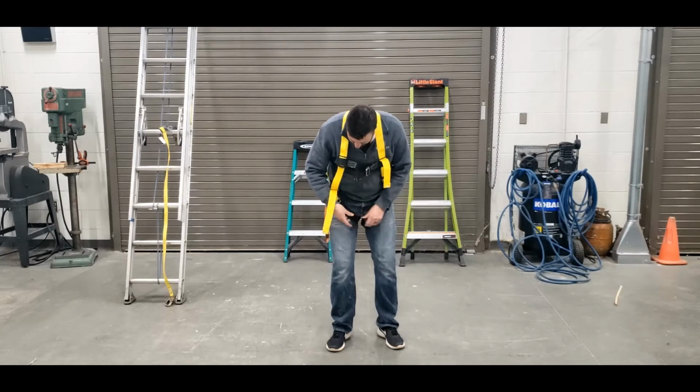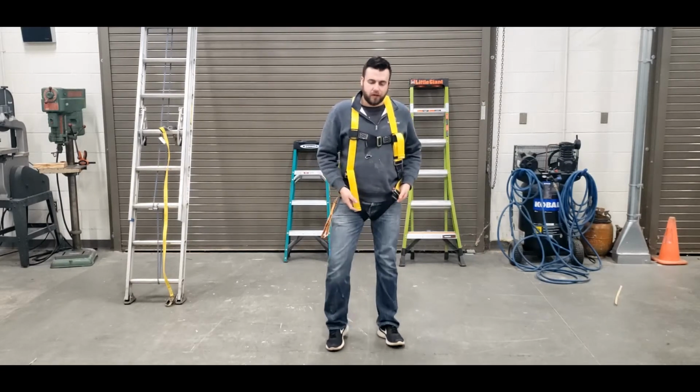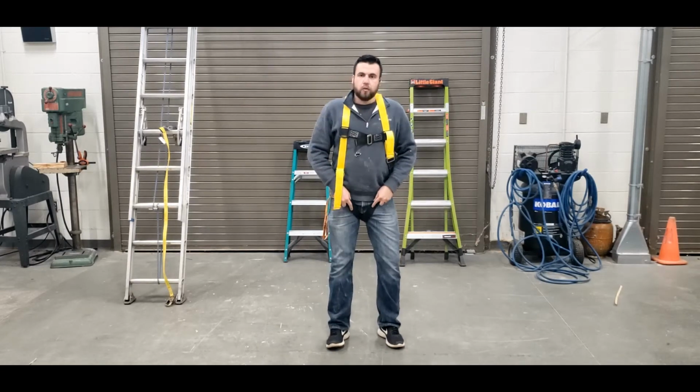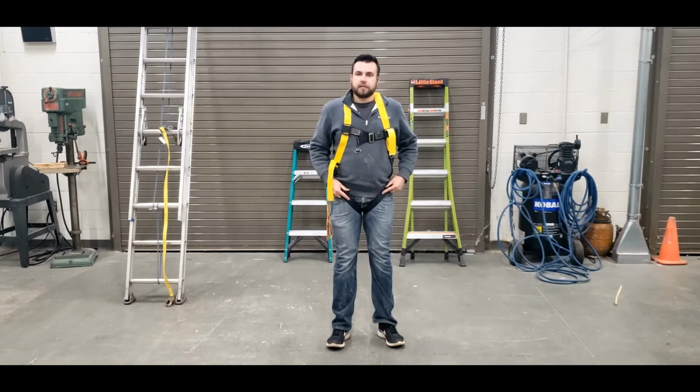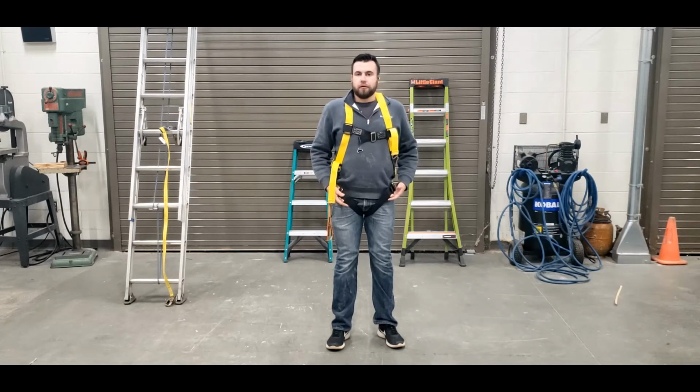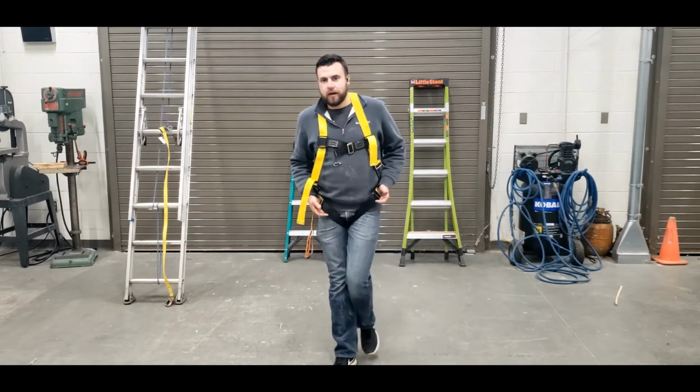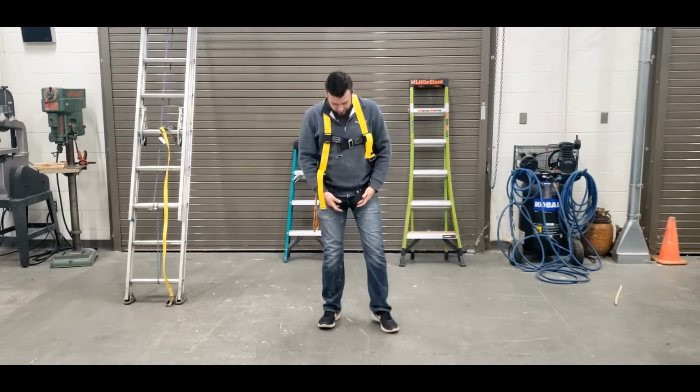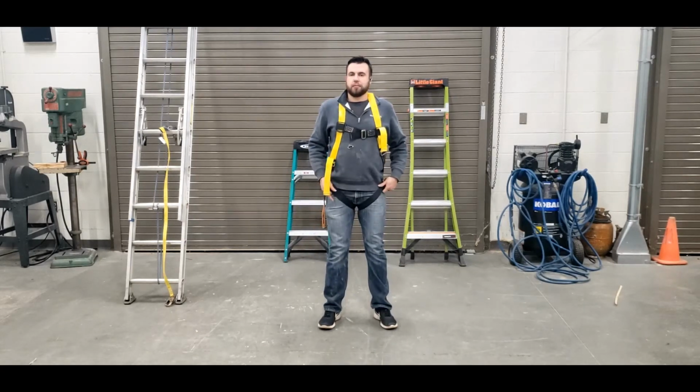And the other thing you want to think about: I'm just demonstrating, so I'm not going to do it super tight. But you want these straps to be nice and snug. You want these tight so they aren't going to move around very much. First off, it'll make it more comfortable as you're walking around the job site all day. It'll kind of feel like it's just part of your clothing.